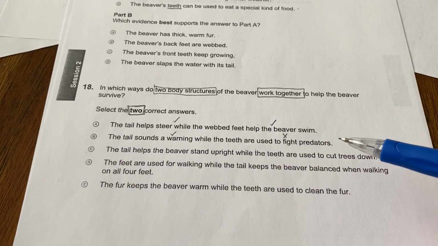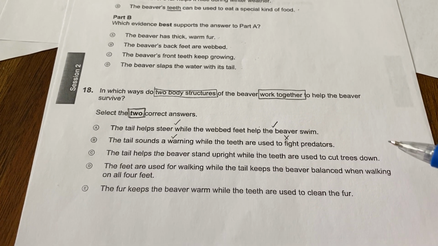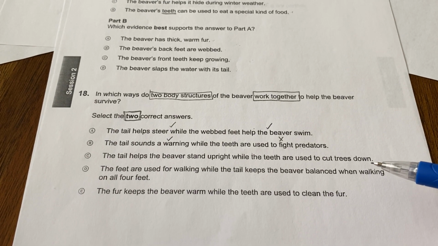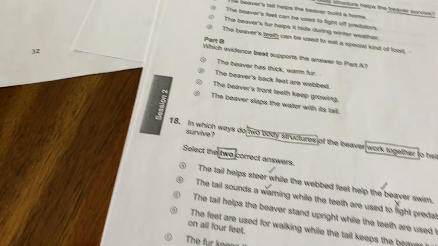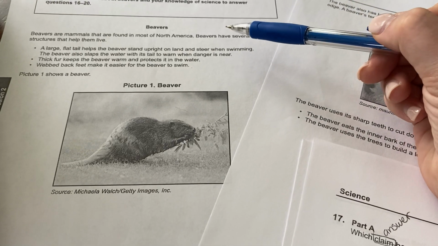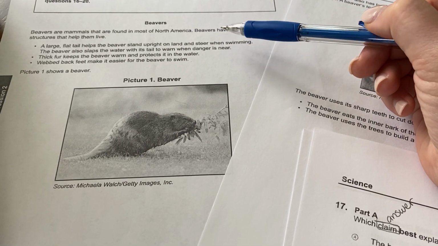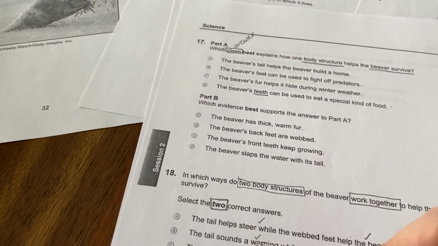C, the tail helps the beaver stand upright while the teeth are used to cut down trees. So the flat tail helps the beaver stand upright, so that part is correct.